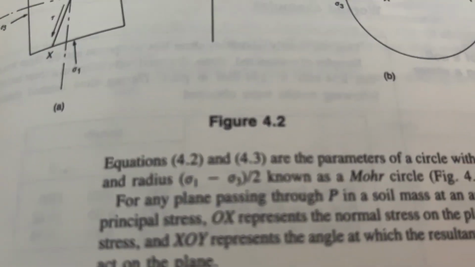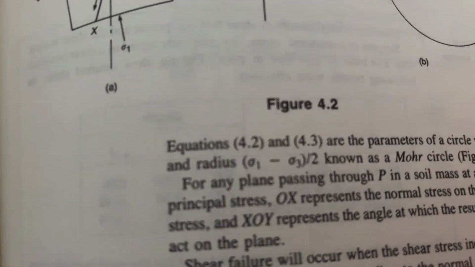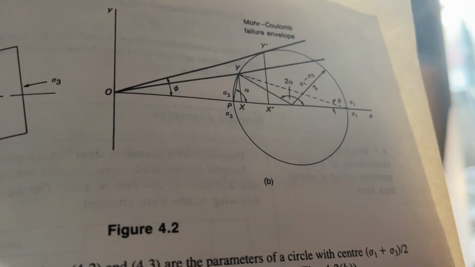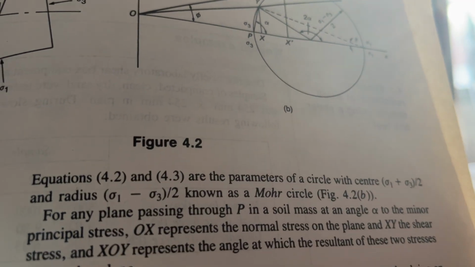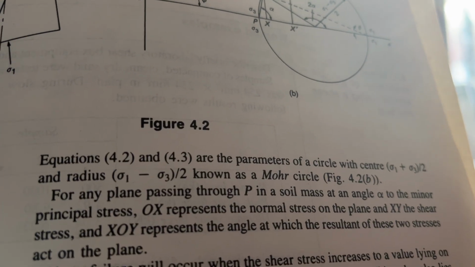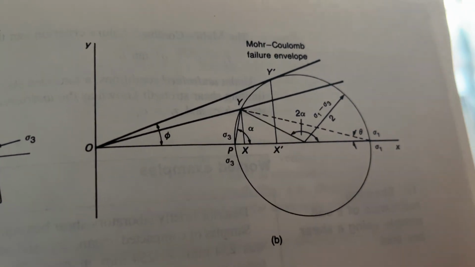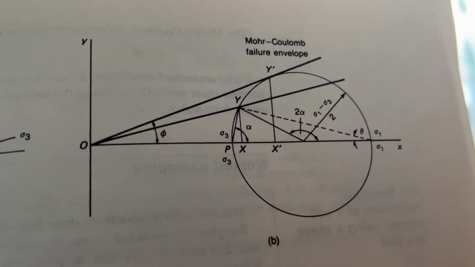Resolving the forces on the plane gives equations 4.2 and 4.3. Those equations are the parameters of a circle with center (sigma 1 plus sigma 3) divided by 2 and radius (sigma 1 minus sigma 3) divided by 2, known as a Mohr's circle, figure 4.2b, with the Mohr-Coulomb failure envelope.